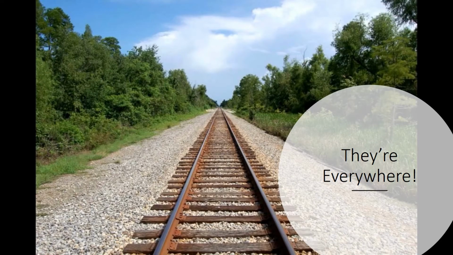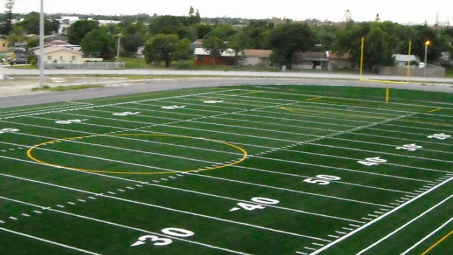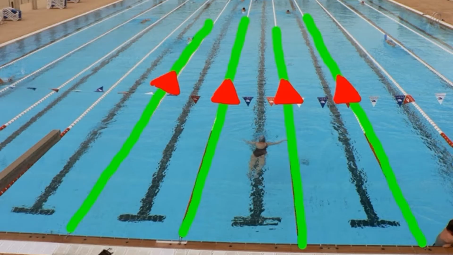All right, so first of all, parallel lines are everywhere, literally everywhere. Railroads, football fields, I almost just said sports fields. Football fields, swimming lanes, the lines are green, and then this symbol means that it's parallel all to each other.